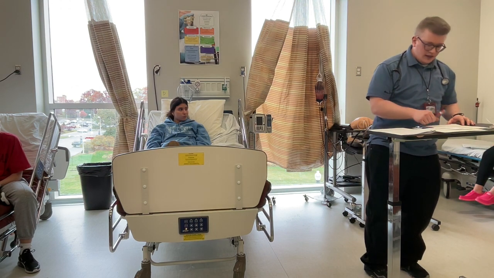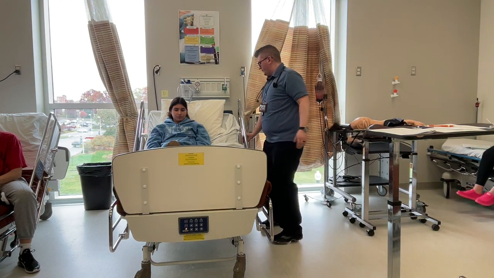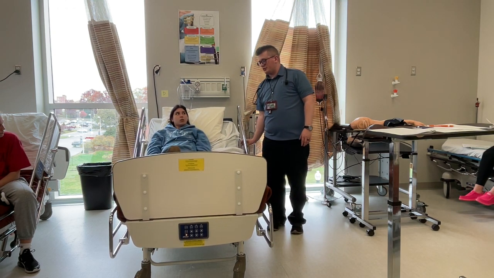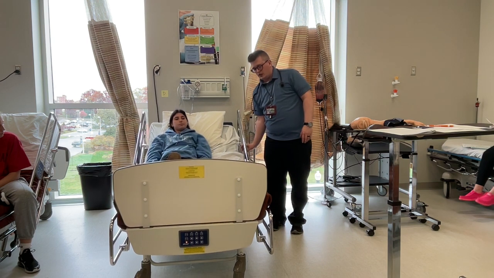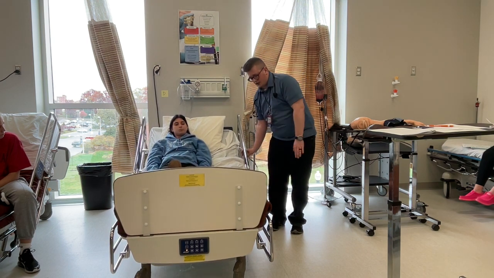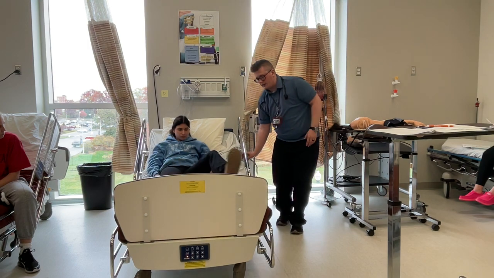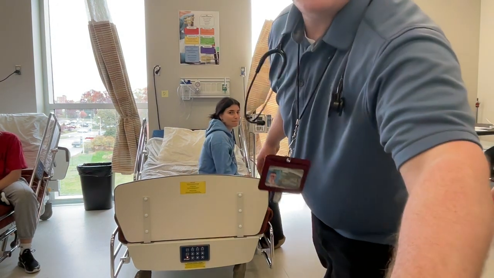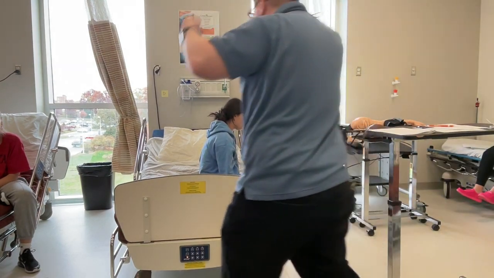So I'm going to go ahead and lower the bed for a moment. Do you have any asthma or anything, any problems breathing, any shortness of breath? Nope. Okay. When you're ready, go ahead and swing your legs over on this side and sit on the edge of the bed right here for me. Just going to make sure it doesn't die again.